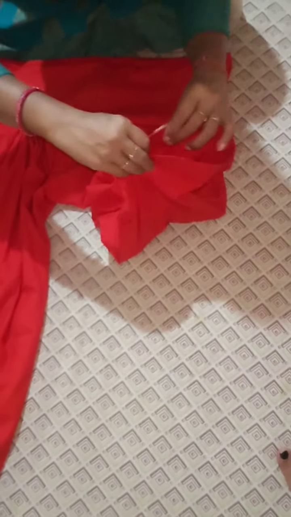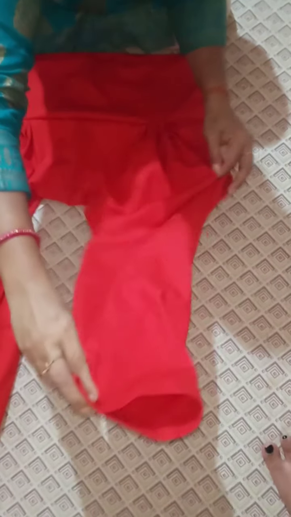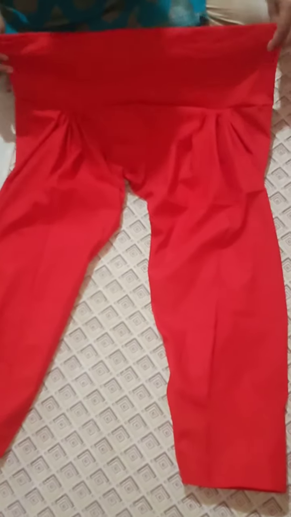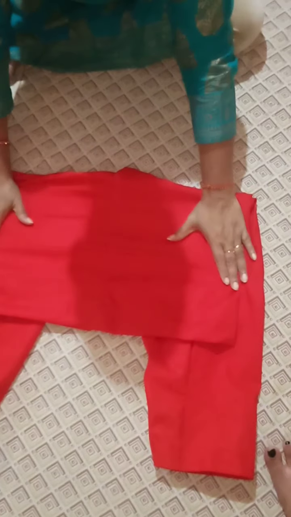So the ready salwar will look like this. You can even make a cloth tape for inserting here in the casing. This is the plain modern salwar. On the back side we haven't used any flares or any pleats. This side should be plain, and in the front we have used pleats, or you can also use gathers if you want.